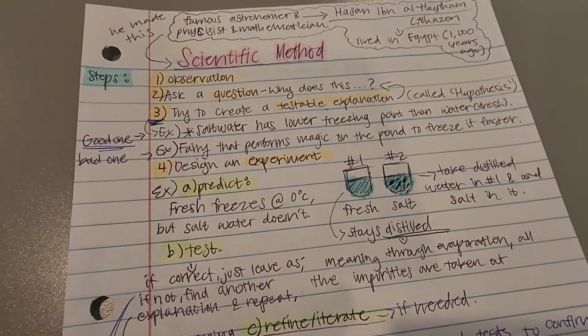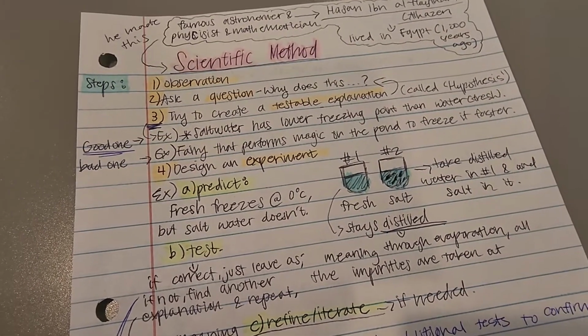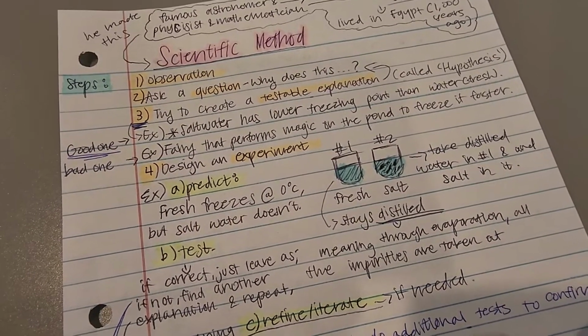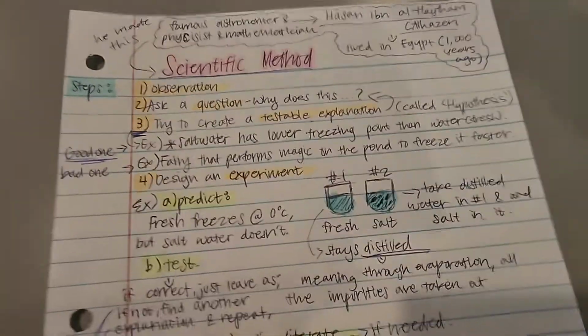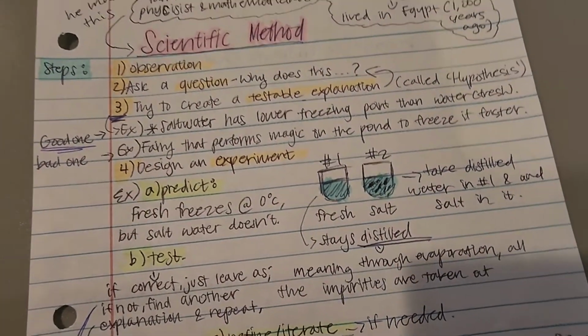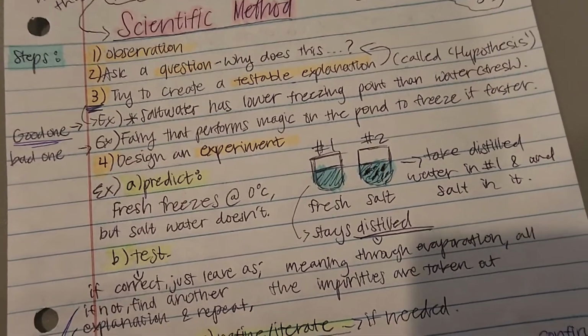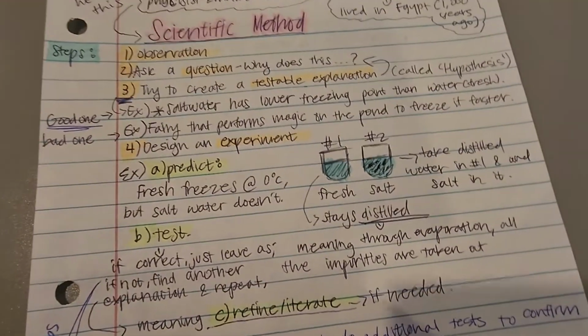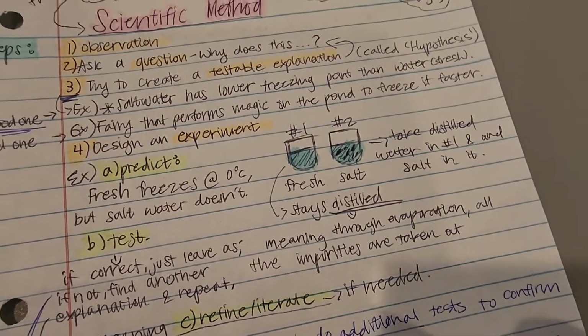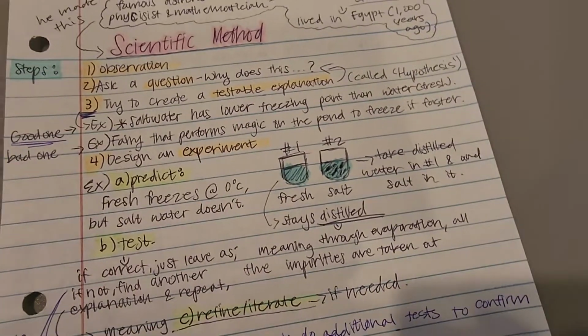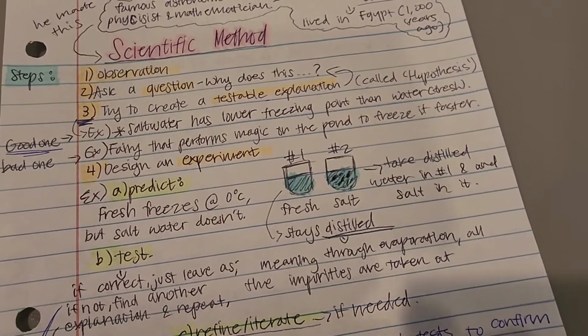So 1, you make an observation. 2, you ask a question, why? 3, try to create a testable explanation, which is called the hypothesis. This is a good example: salt water has a lower freezing point than fresh water. A bad example is that a fairy performs magic on the pond to freeze it faster.